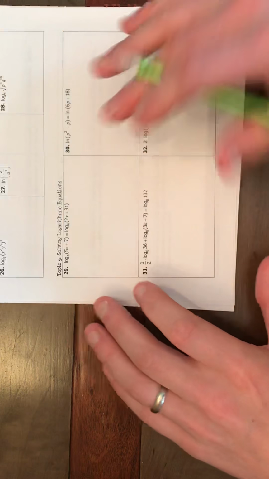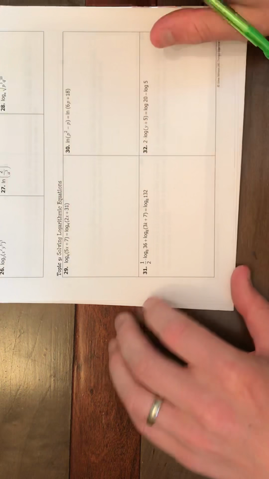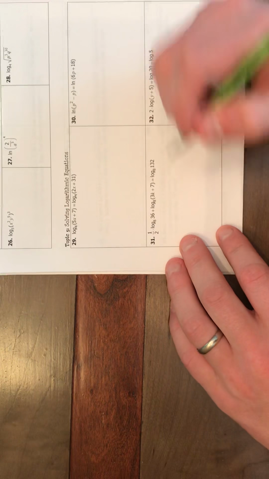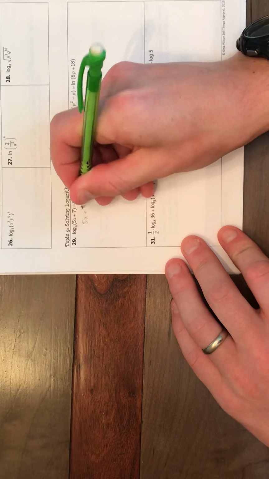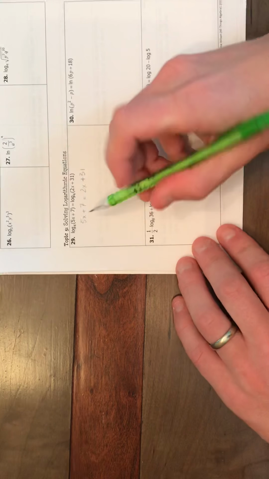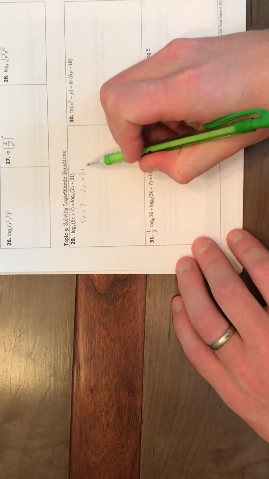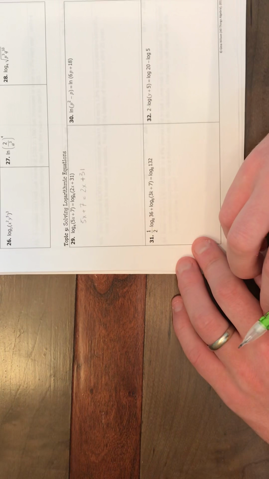So first off, with logarithmic equations, remember that if we have logs on both sides, these ones are really easy, like 29. You can just go ahead and eliminate the logs. I'm just going to give you kind of the intro, but I'm not going to complete the entire problem. So this one I could set up 5x plus 7 equals 2x plus 31, and that was because I had a single log on both sides and they had the same base.